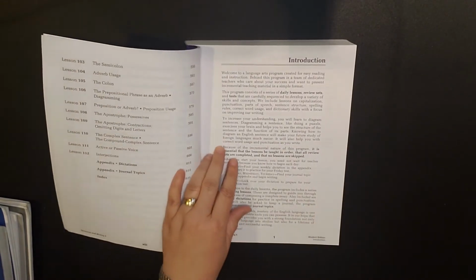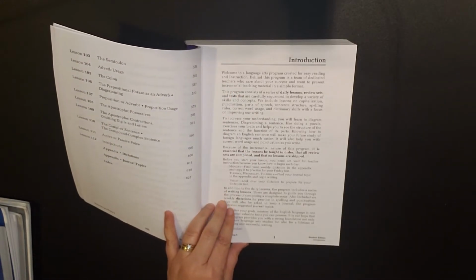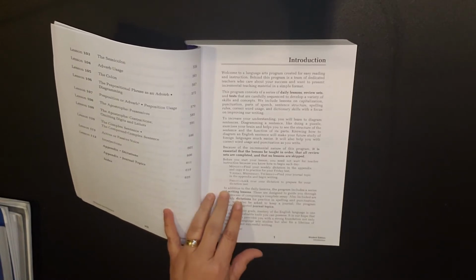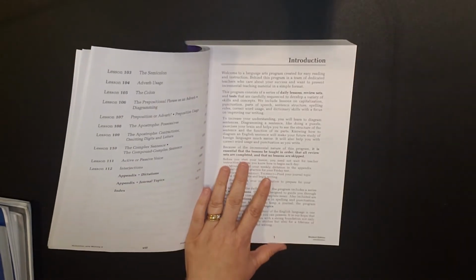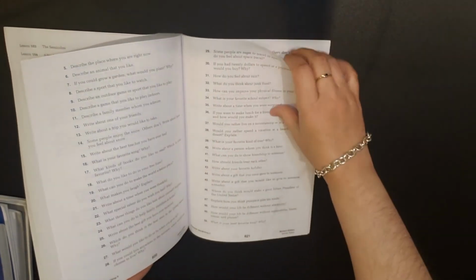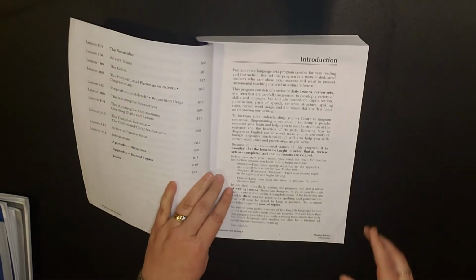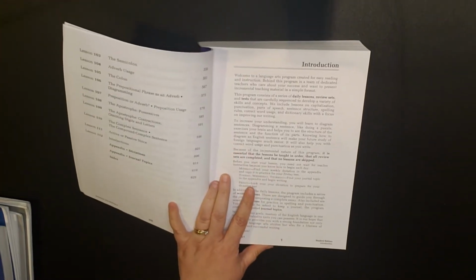Now, the introduction is very important. It will talk about writing the weekly dictations for practices in spelling and punctuation. You're also required to keep a journal with this program. They do provide 100 journaling topics if you need a little bit of help in deciding what to write in your journal. But this is much more focused on writing.